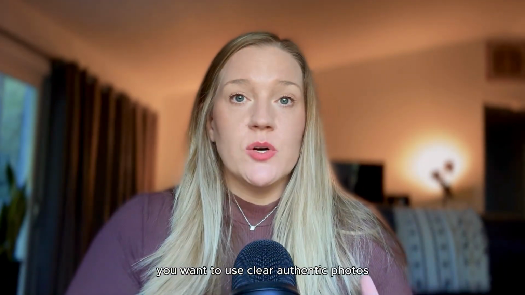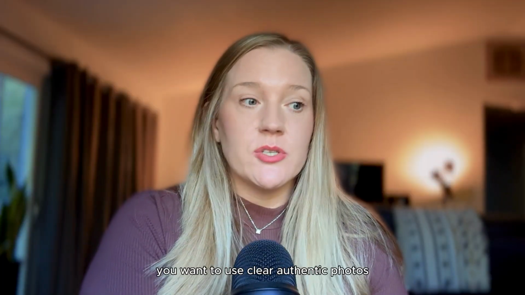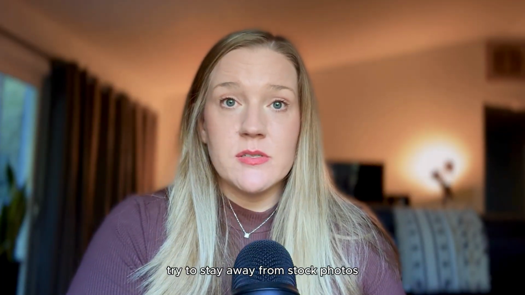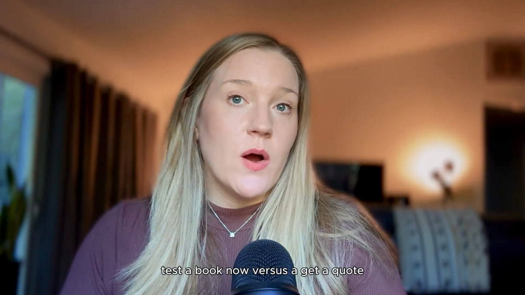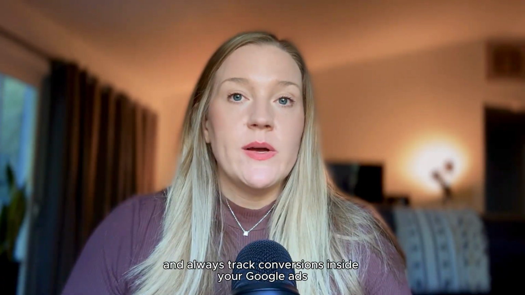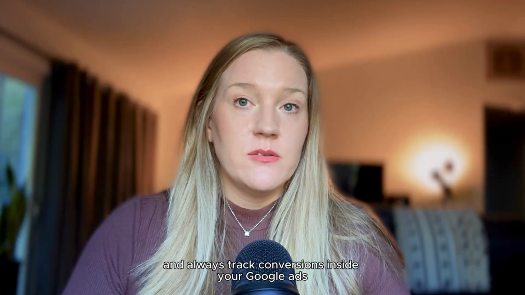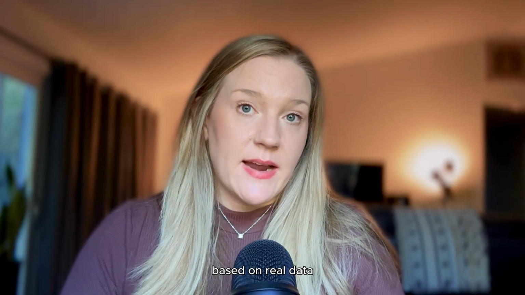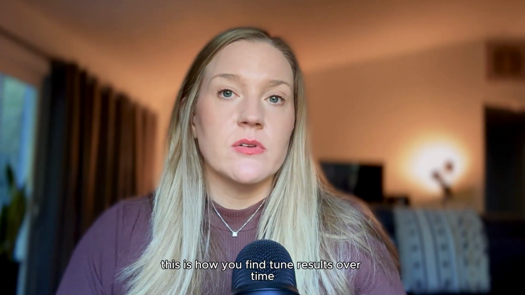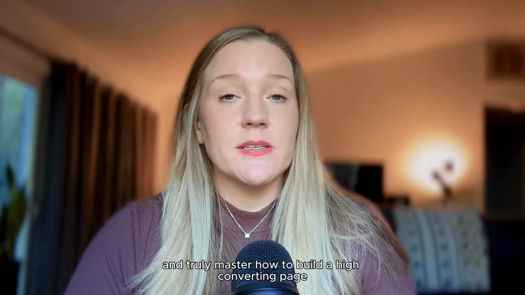Overall, on the site, you want to use clear, authentic photos. Try to stay away from stock photos. Test different call to actions as well with your buttons. Test a book now versus a get a quote. It can make a huge difference. And always track conversions inside your Google Ads so that you can tweak your layout and messaging based on real data. This is how you fine-tune results over time and truly master how to build a high converting page.